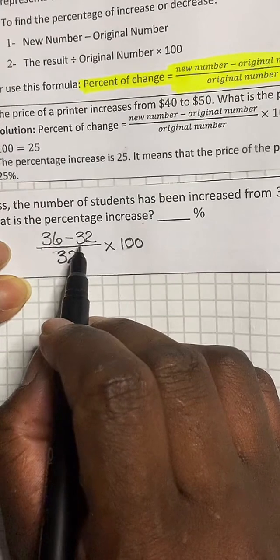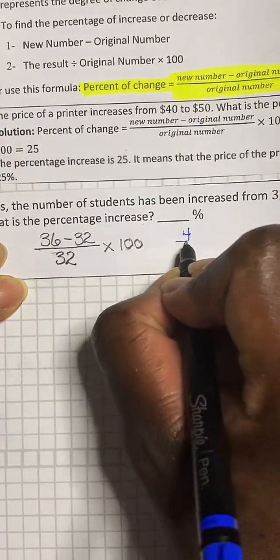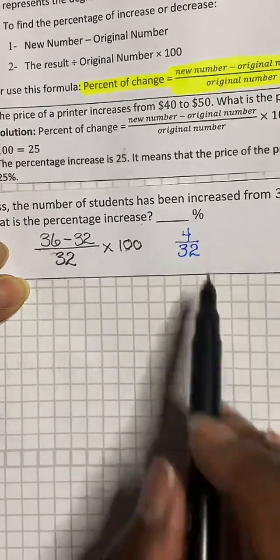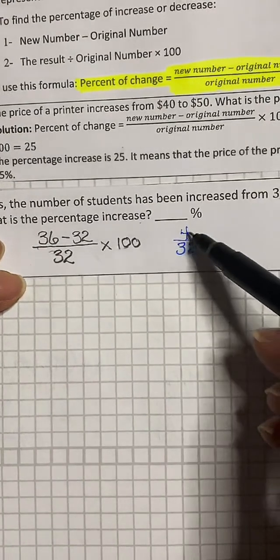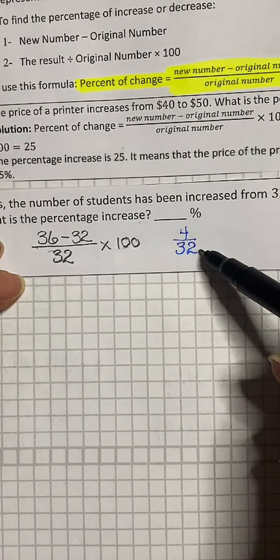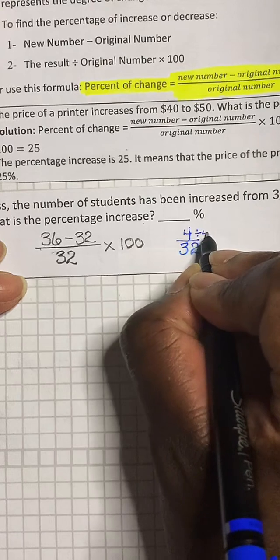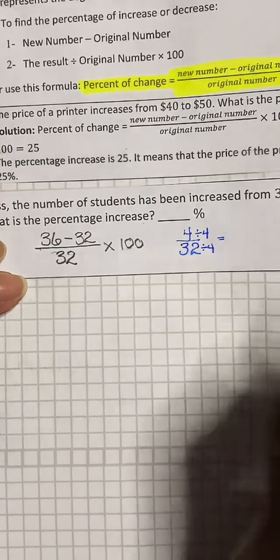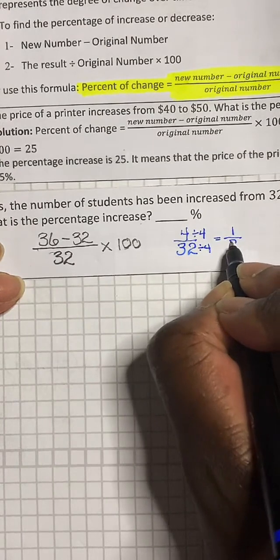So 36 minus 32 gives us 4. Now we have 4 over 32. I know they're both even, and I know that 4 times 8 gives me 32, so this can be reduced by 4. When I reduce it by 4, I get 1 over 8.